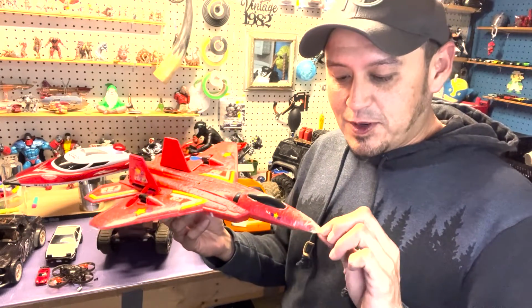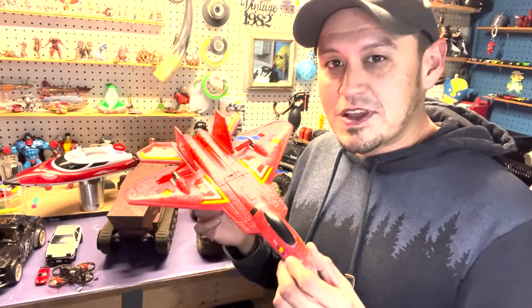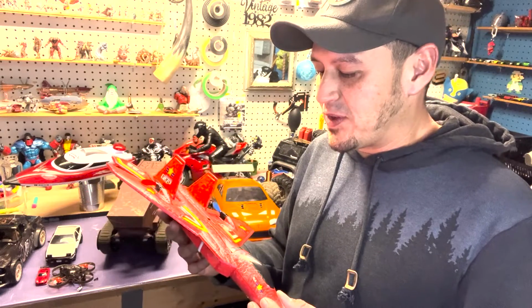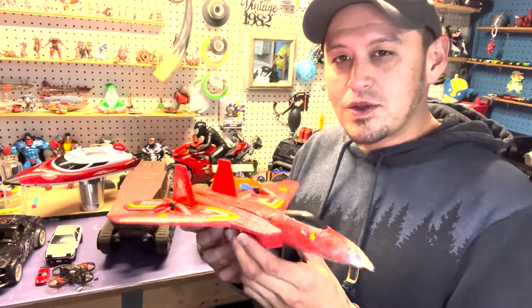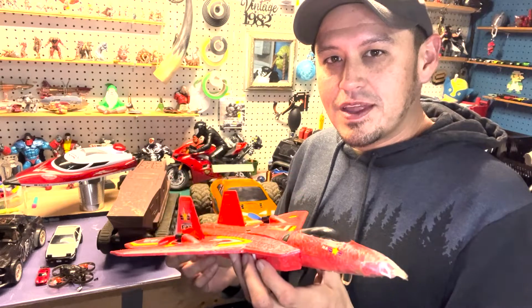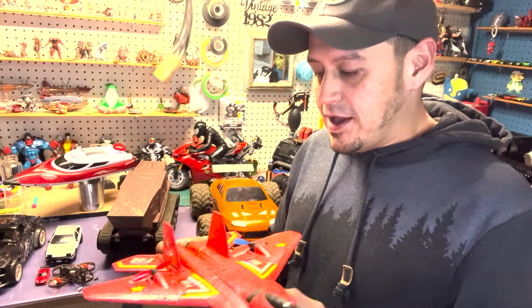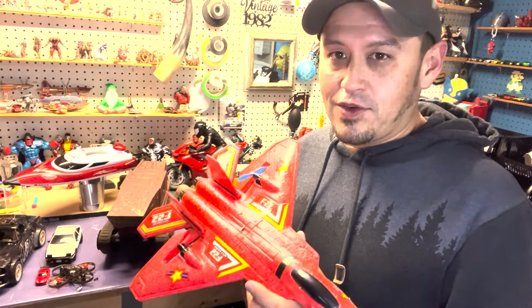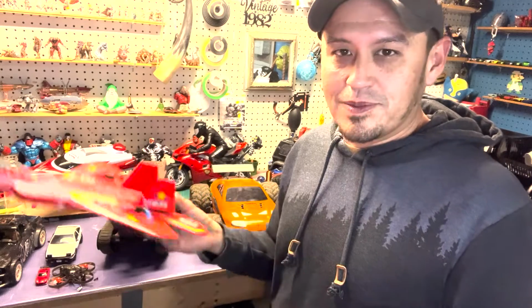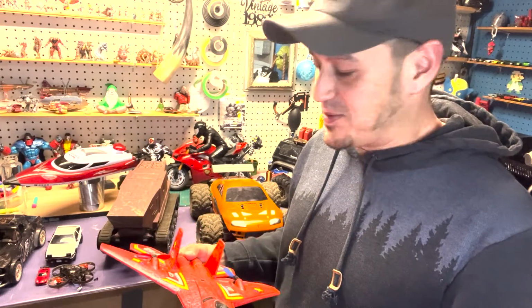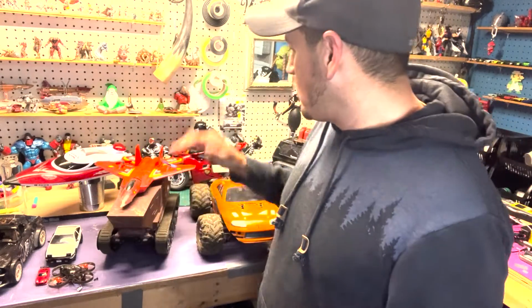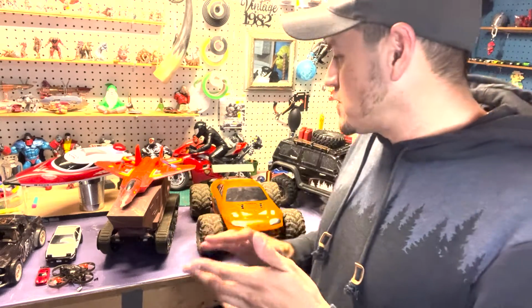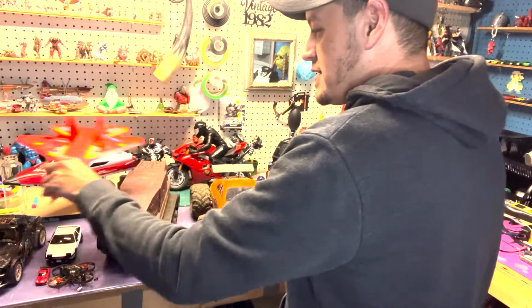This one's been through a little bit of damage, but this one was just off of Wish for I think $25. It only has 2 propellers, so the controls are a little bit different than a traditional airplane, but it is really fun. I highly recommend these things just for a little play with your kids. These are really good. I do have a higher quality RC airplane, which we'll look at in a little bit, but those are pretty much all the different kinds and types of RCs that you can get.